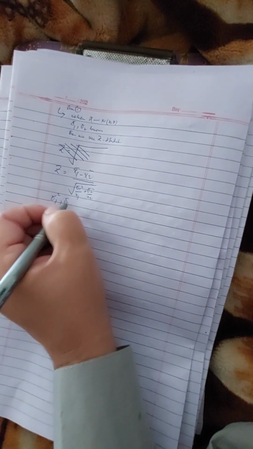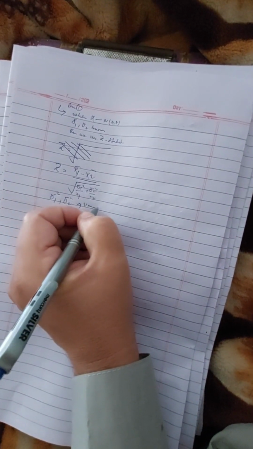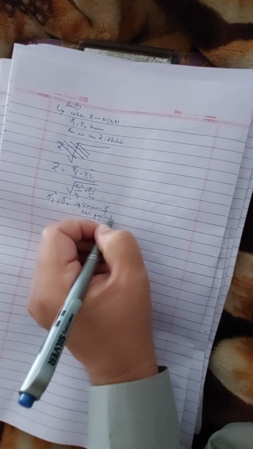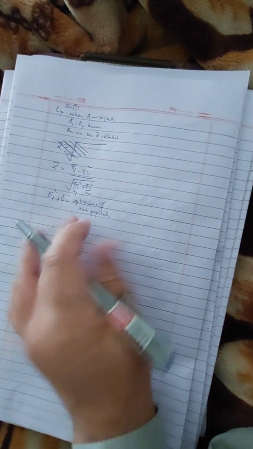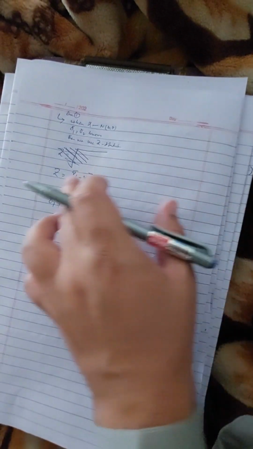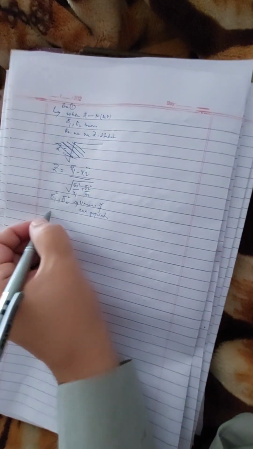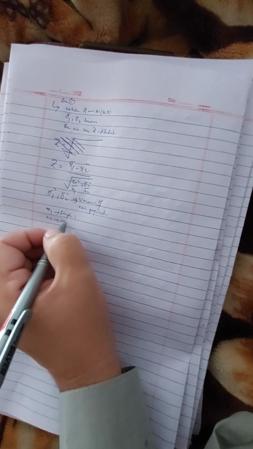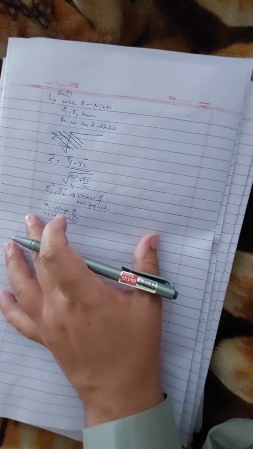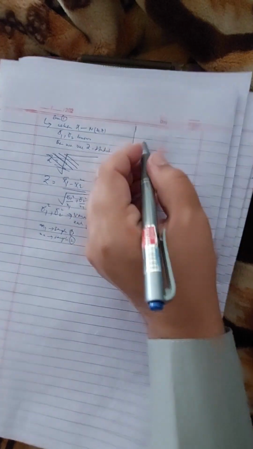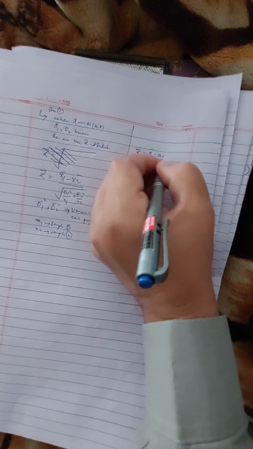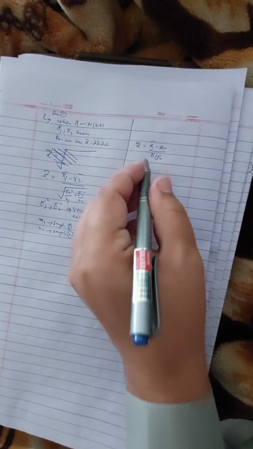Sigma 1 square and sigma 2 square are the variances of each population. This is for two samples, n1 and n2. When we had only one sample, we calculated z as x bar minus mu naught divided by the standard deviation divided by the square root of n.